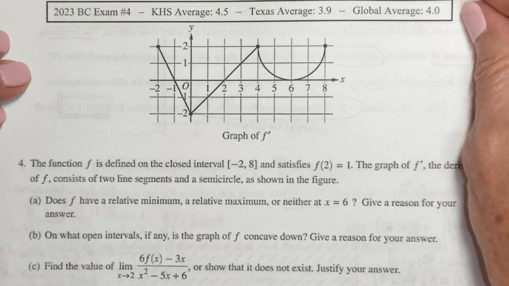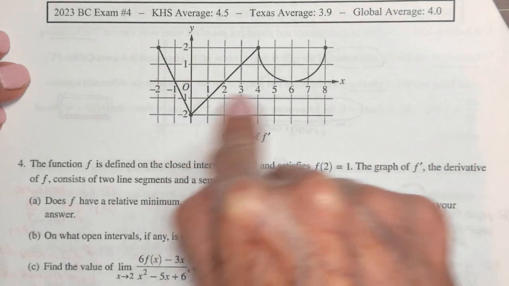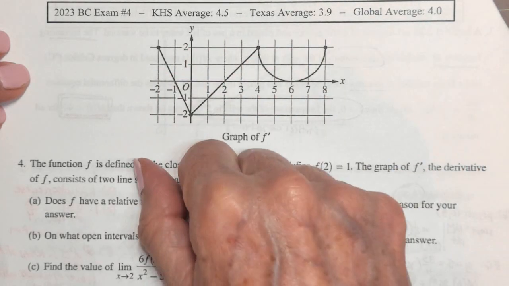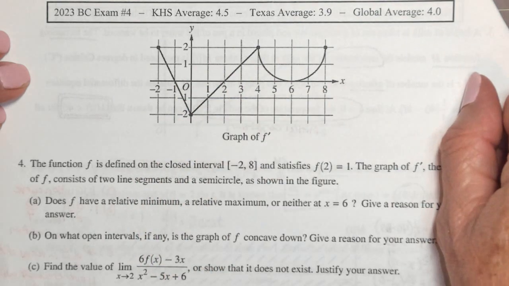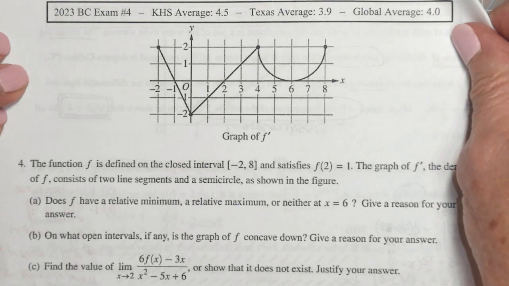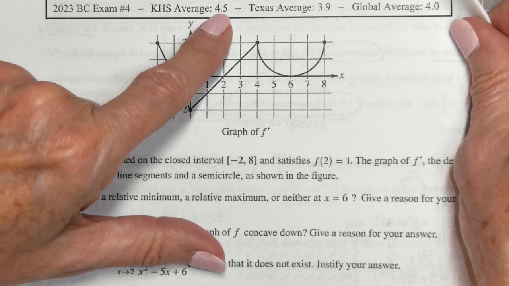Anyway, okay. This is a low-scoring problem for a graphical analysis problem. A low-scoring problem. So let's see what made this one hard. Usually these have much higher scores. Okay, very low for this type.